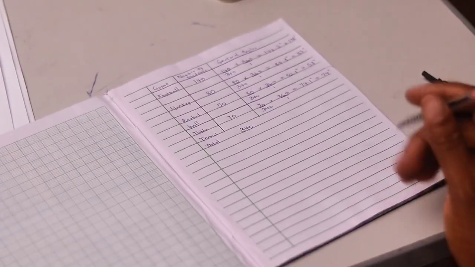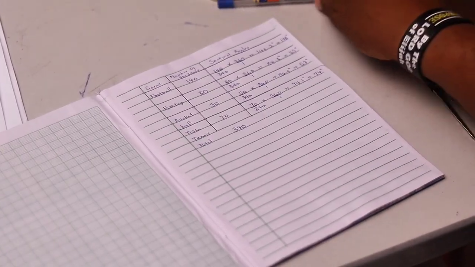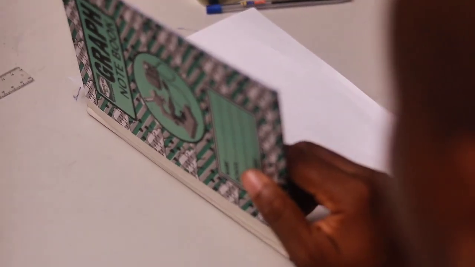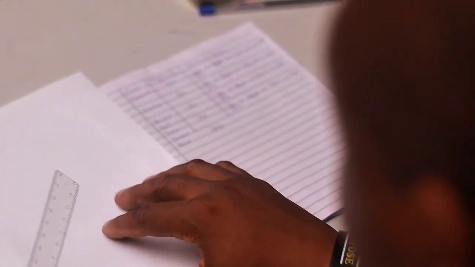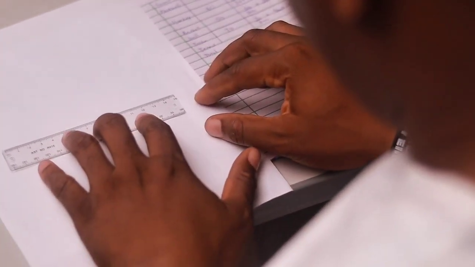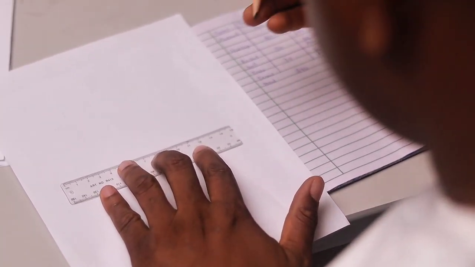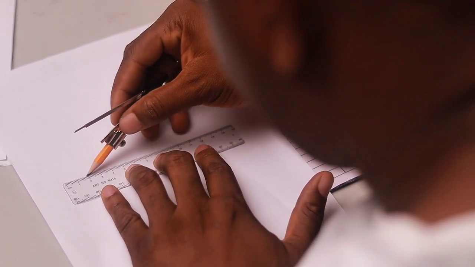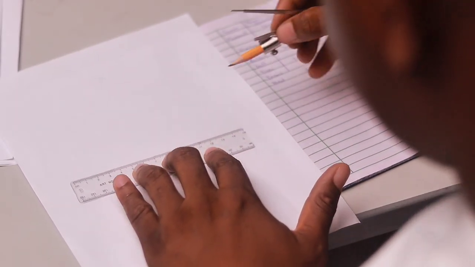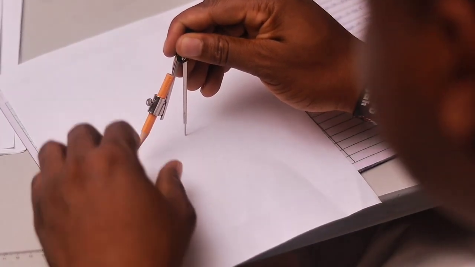All right, now let's go to the pie chart. Now, the first thing I'm going to do is draw a horizontal line. All right, from here, I'm going to place this. I hope you know what this is called.